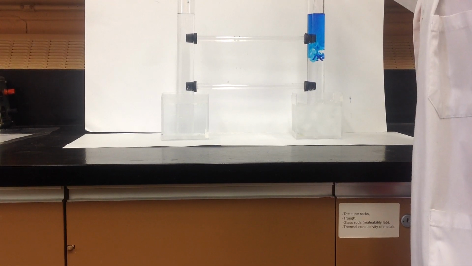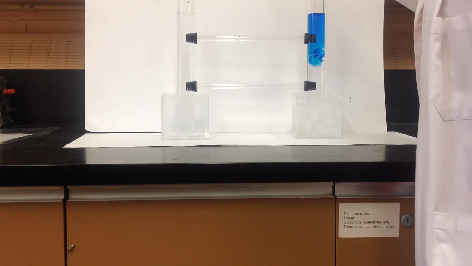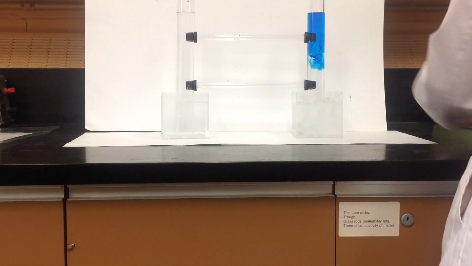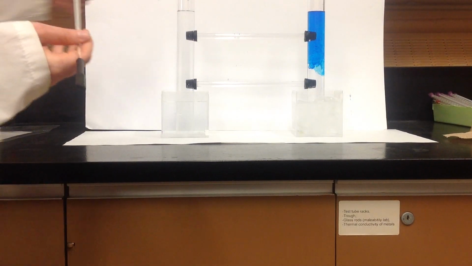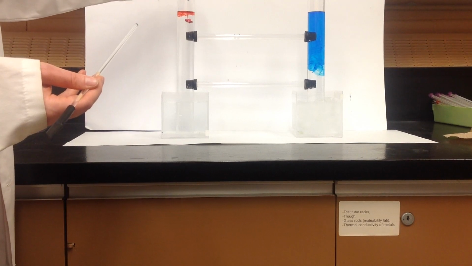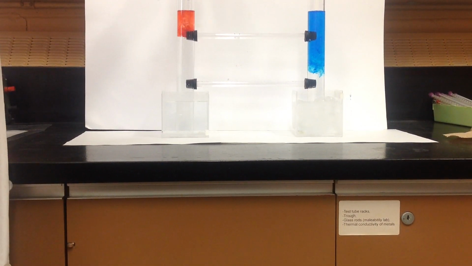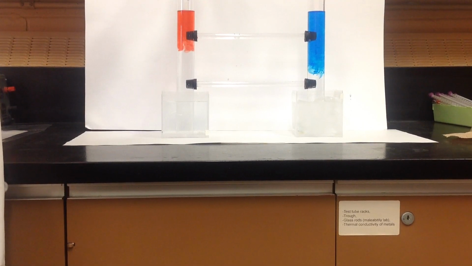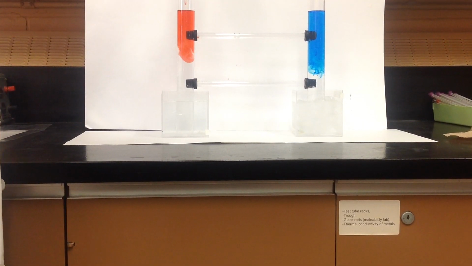And I'm just stirring the column so I have my food coloring dispersed. And now we're going to put 2 drops of our red food coloring. And again, I'm just going to stir so our food coloring gets mixed.